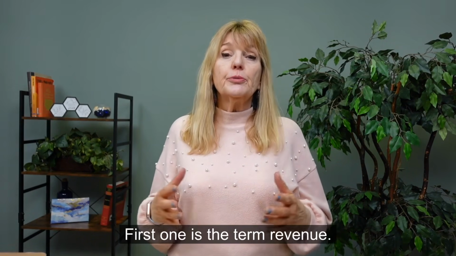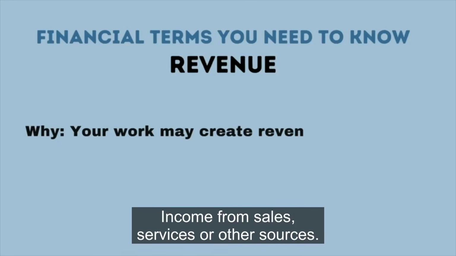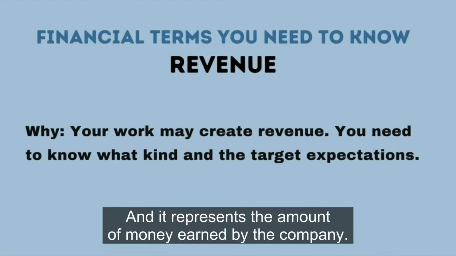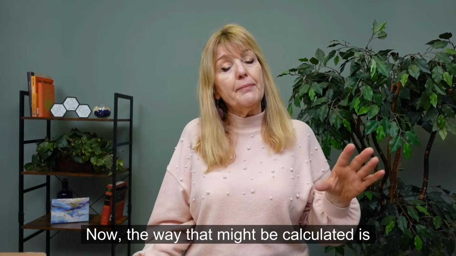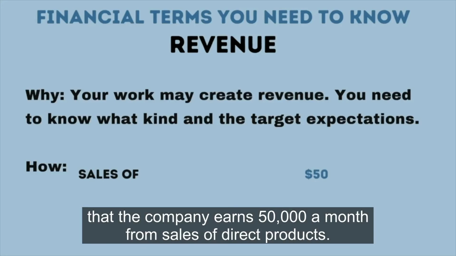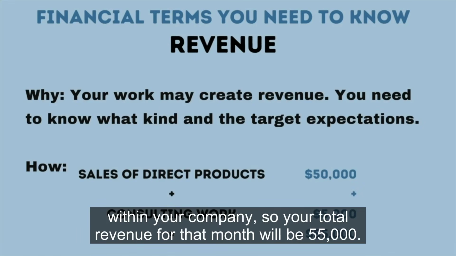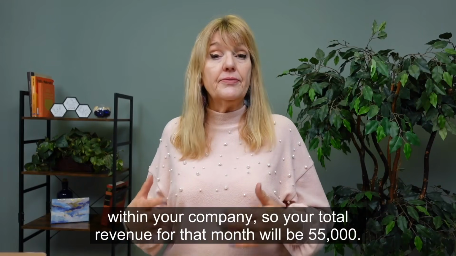First one is the term revenue. What does revenue actually mean and how do you calculate it? Income from sales, services, or other sources, and it represents the amount of money earned by the company. Now, the way that might be calculated is that the company earns $50,000 a month from sales of direct products. You might also do some freelance work within your company, so your total revenue for that month will be $55,000.